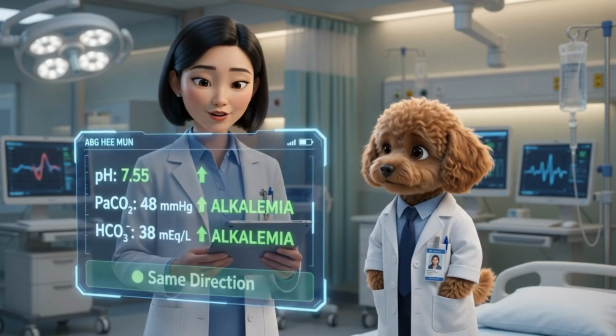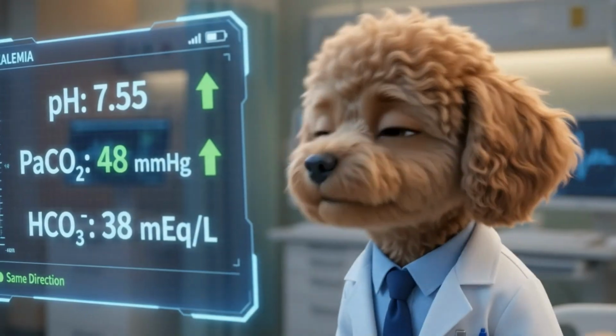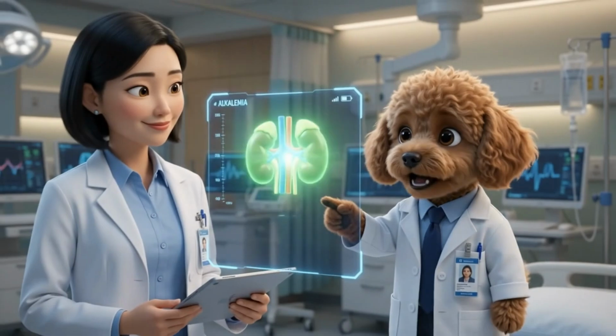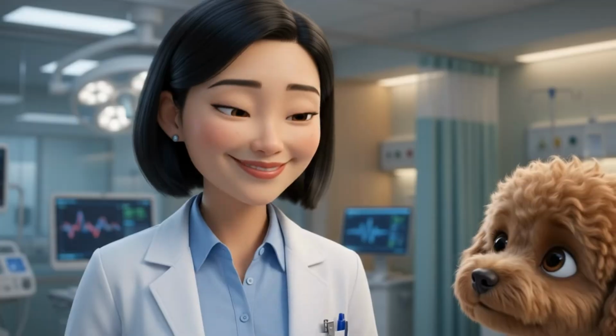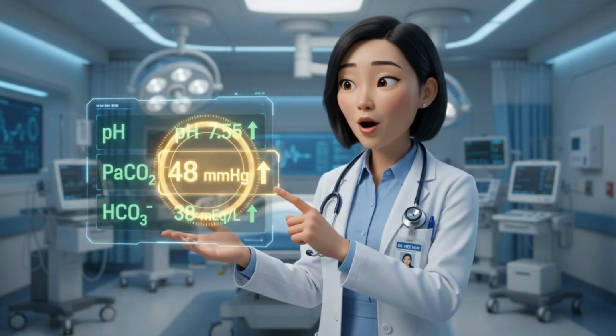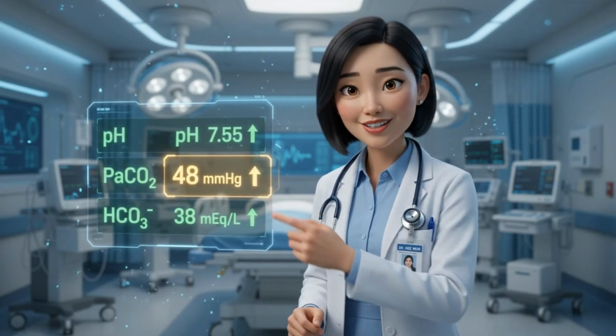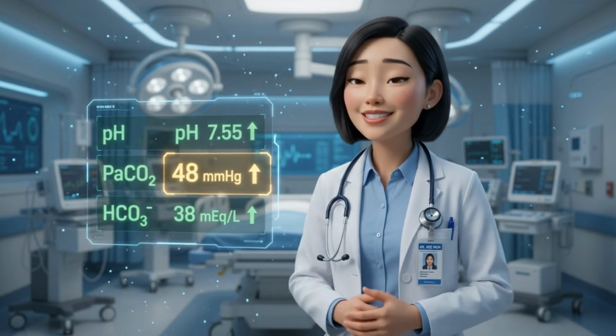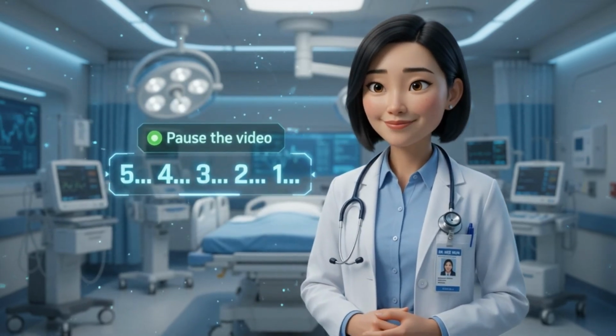What do these arrows tell you? The patient has alkalemia. The pH and PaCO2 move in the same direction, a primary metabolic disorder. Now let's figure out why the carbon dioxide increased. We've identified a metabolic disorder. Now here's your challenge. Can you figure out why the CO2 is increased?